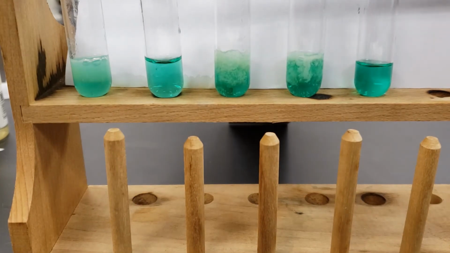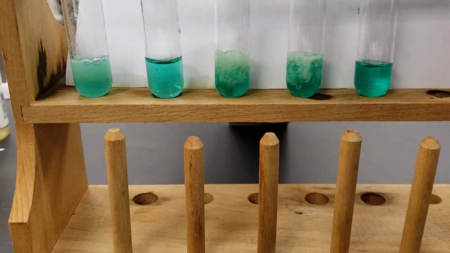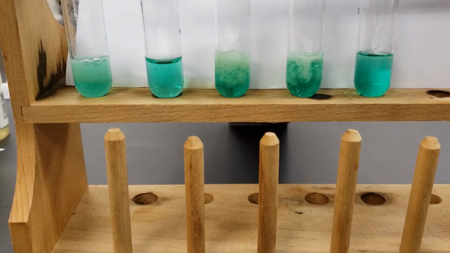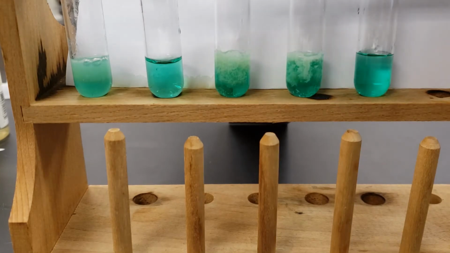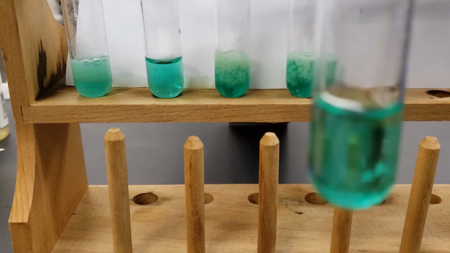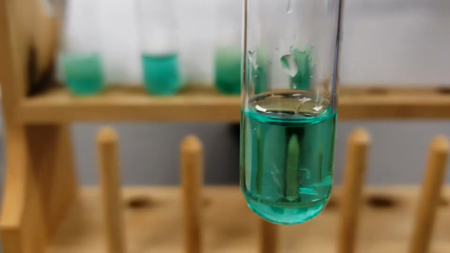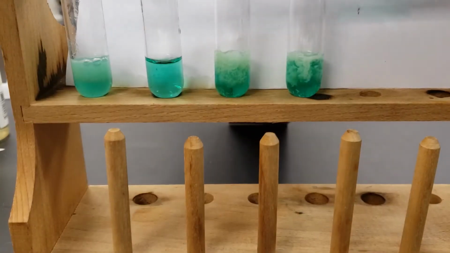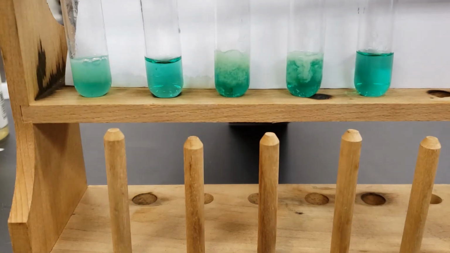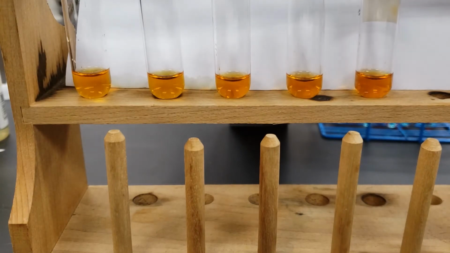And last but not least, we have the sodium sulfate. All right, so those are all the ones with the nickel 2 nitrate. All right, so here we have our iron 2 nitrate. On all the solution sheets, it's a nice orange solution.